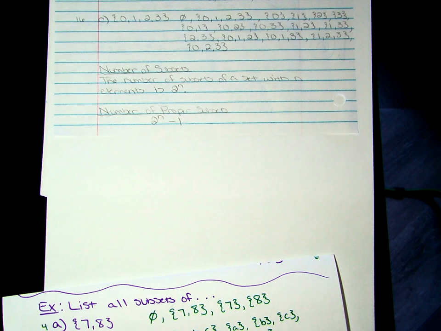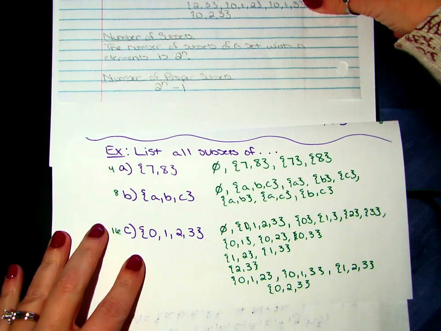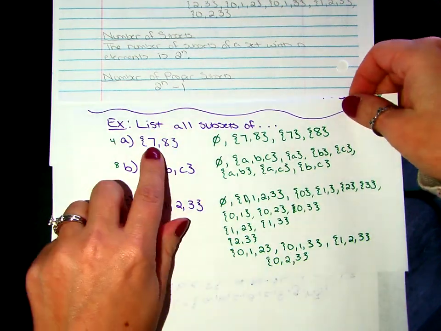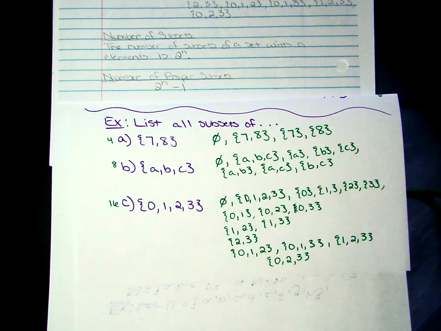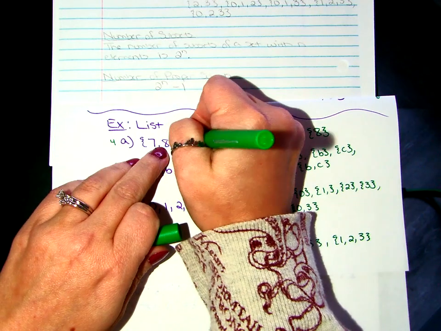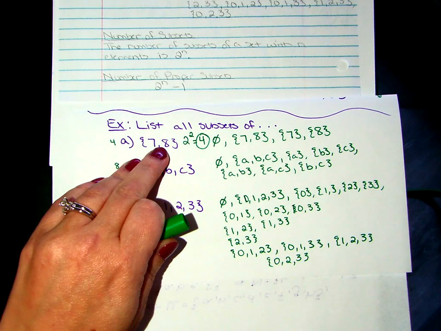So the number of subsets in a set with n elements is 2 to the n. And we actually saw that here with our examples. We had 2 elements in this set. Well, 2 to the second power is 4, meaning we have 4 subsets. And that's how many we found.